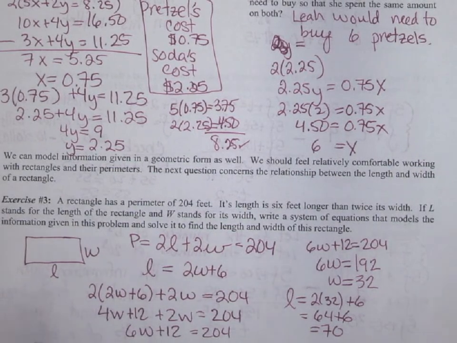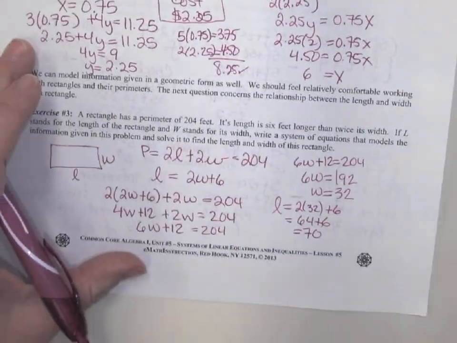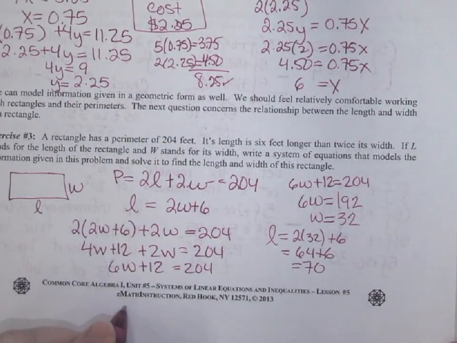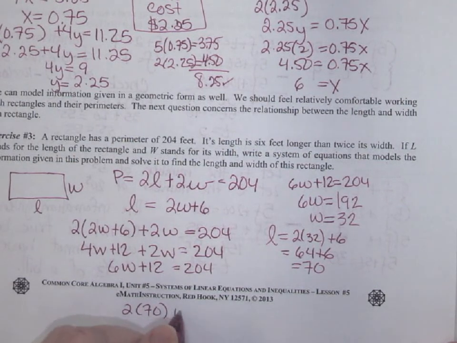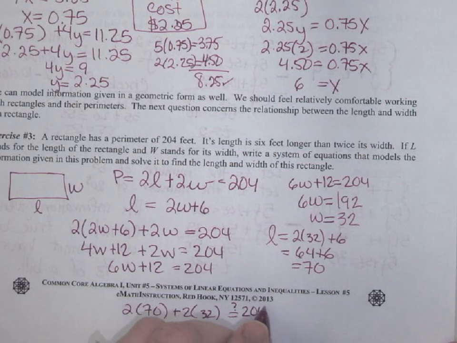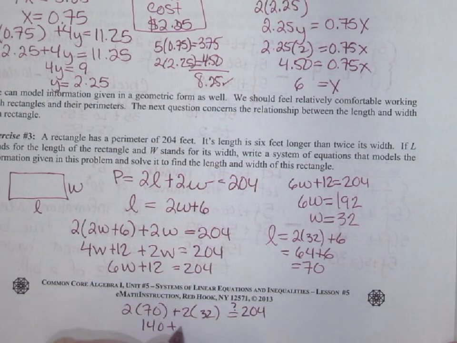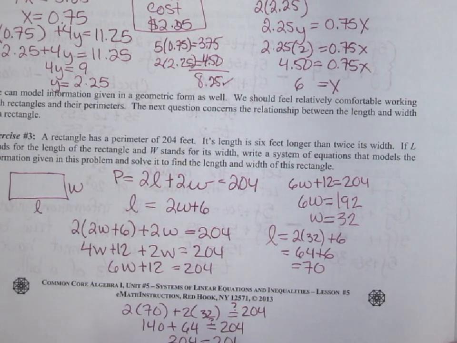So now I'm going to check. Using my perimeter, if I have 2 times 70 plus 2 times 32, 140 plus 64 does in fact work.